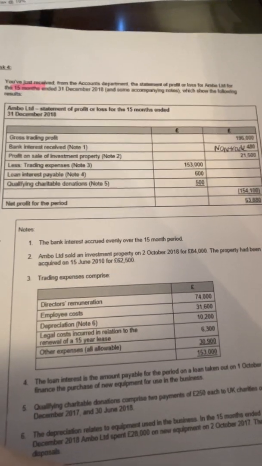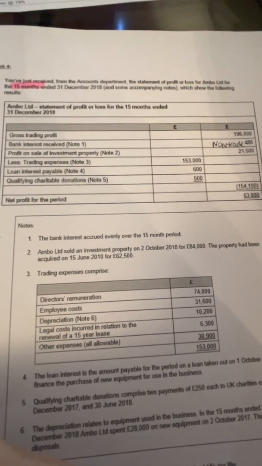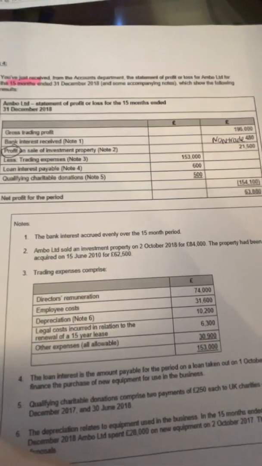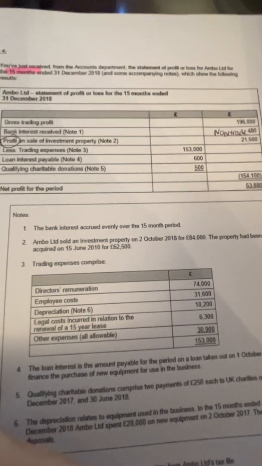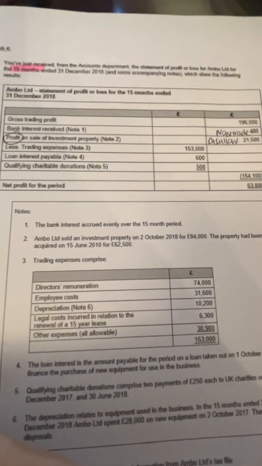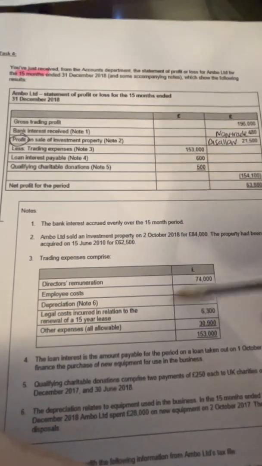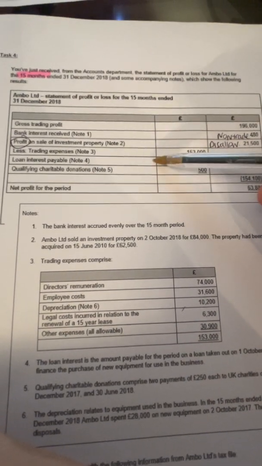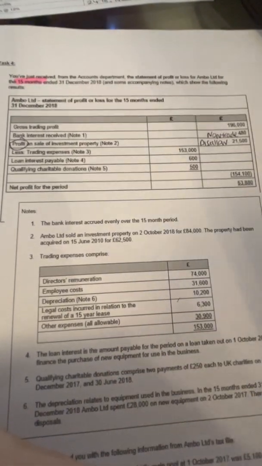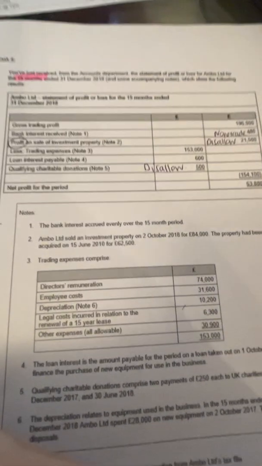We've then been told about the profit on the sale of an investment building. Now, the profit that would go into a P&L, if you think about it, is what you did back in level 3 with disposal. So that relates to depreciation. So therefore, we are going to disallow that. Then we've got some trading expenses, which we'll look at in a moment. Loan interest payable, which we've got to look at a note, and qualifying charitable donations. Now, they are disallowable at this point, but we know that we come back to them shortly.